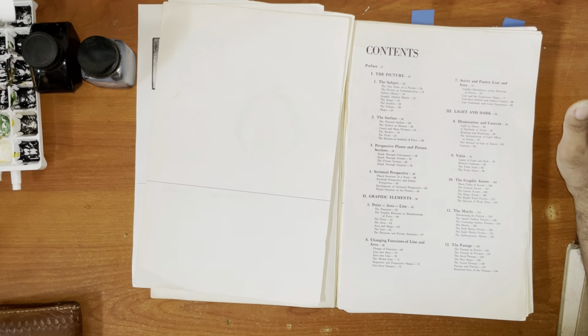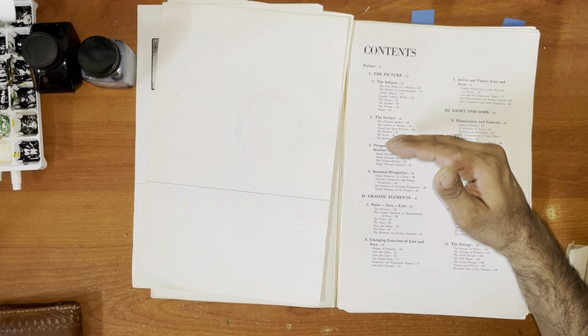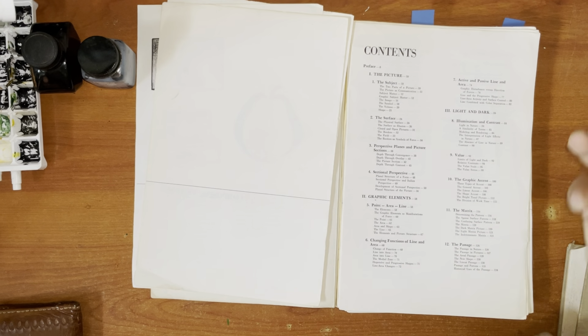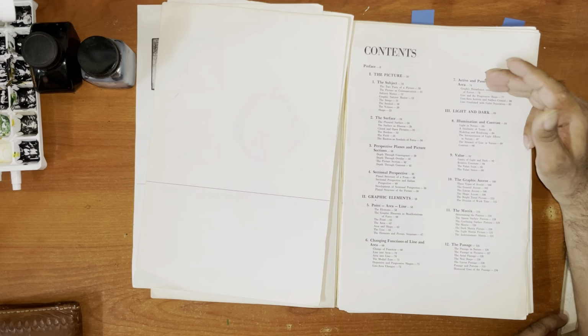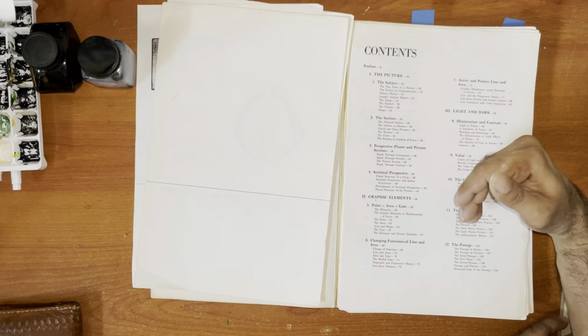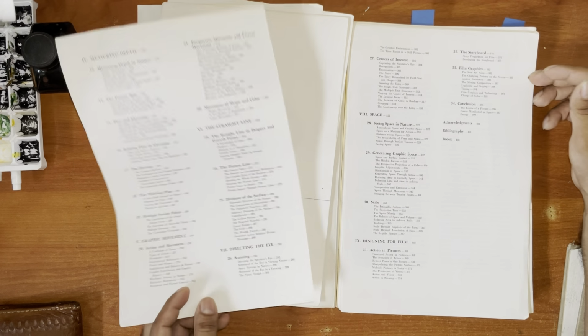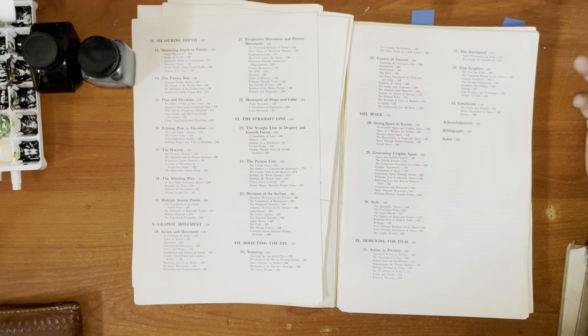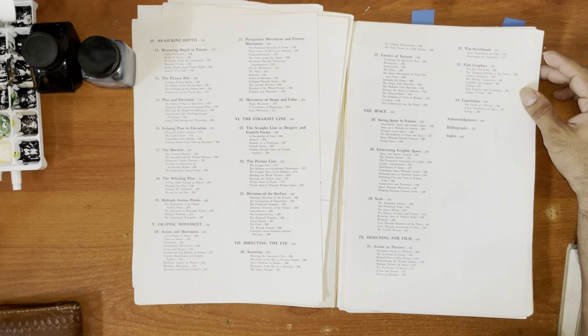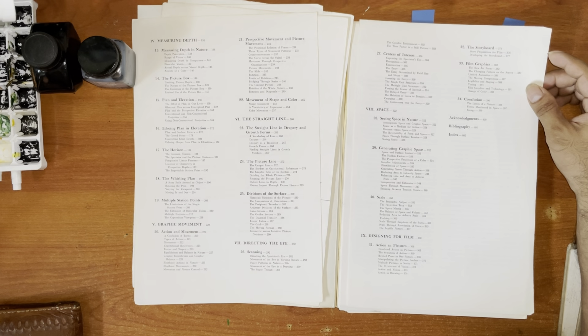And it starts from the basics. The picture, the surface, perspective, sectional, the graphic elements, functional line and area, space, mass, passive line, active line, light and dark, value, graphic assets, the matrix, the passage, measuring depth in nature, picture box, plan and evaluation, echoing plan and elevation, horizon, whirling plan, graphic movement, straight line. Anyway, I'm exhausted.